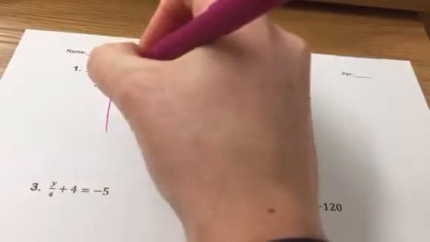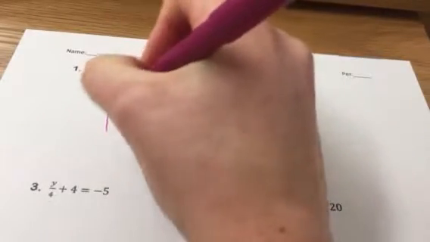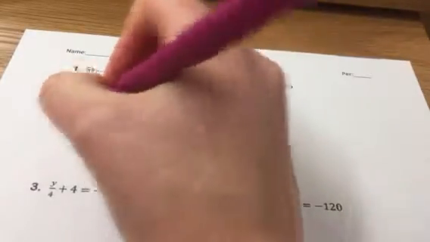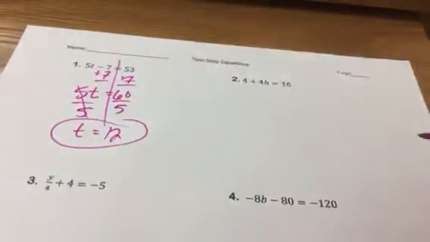So I need to get rid of adding and subtracting first. So I'm going to add 7 to both sides. I get 60 equals 5t. I divide both sides by 5. T is equal to 12.